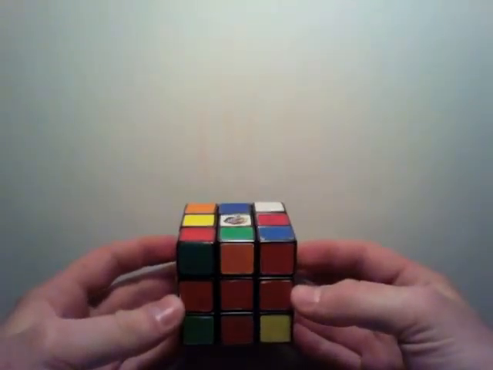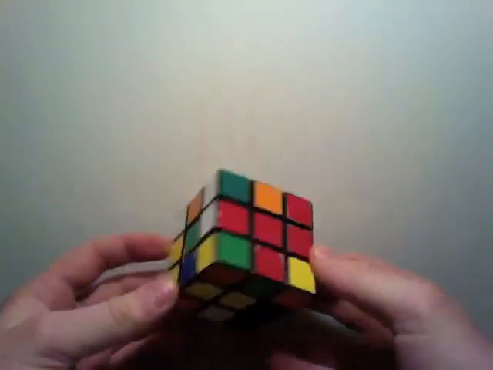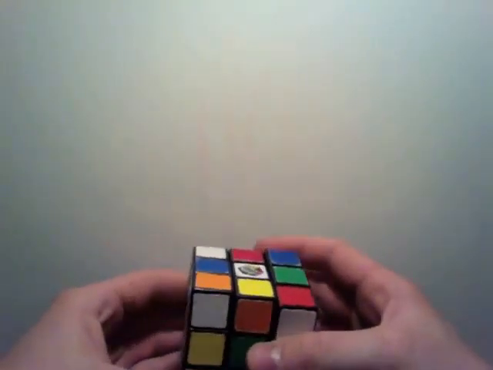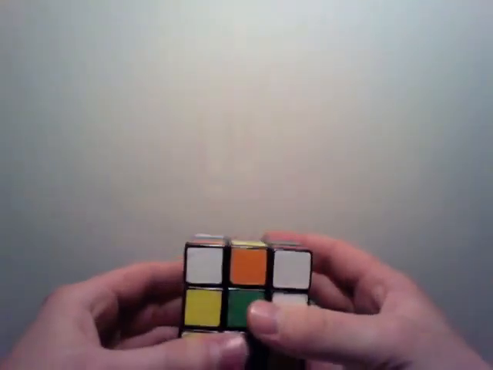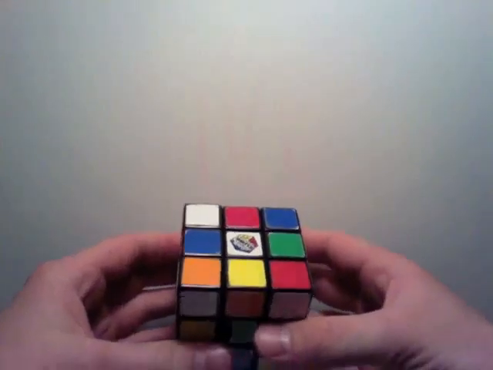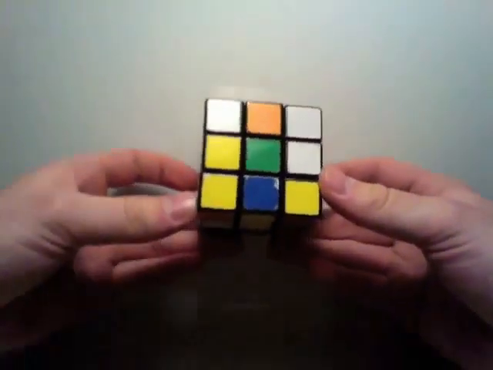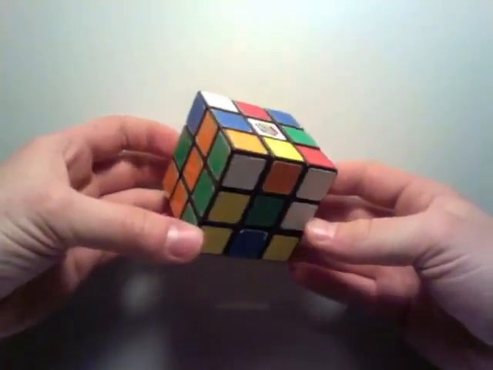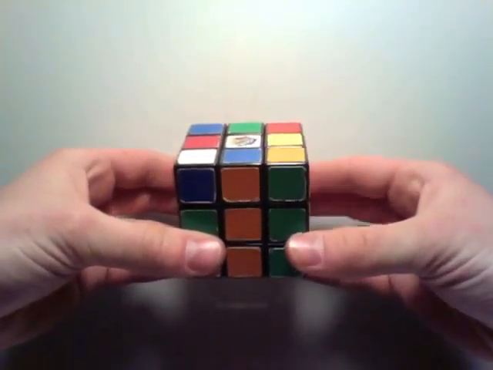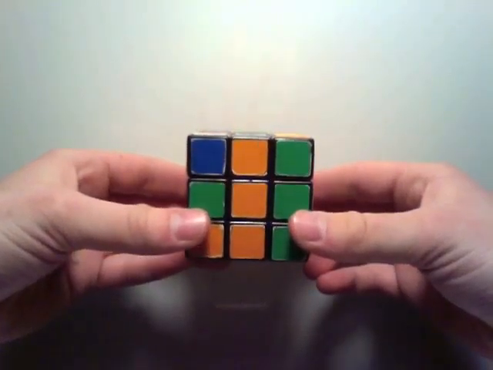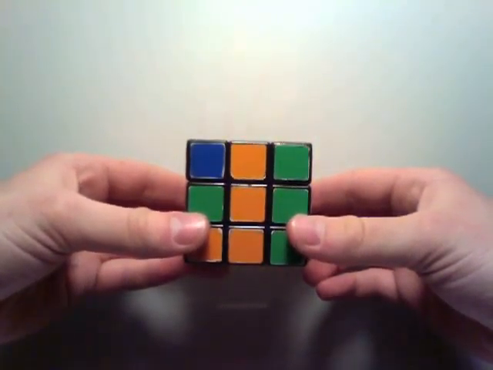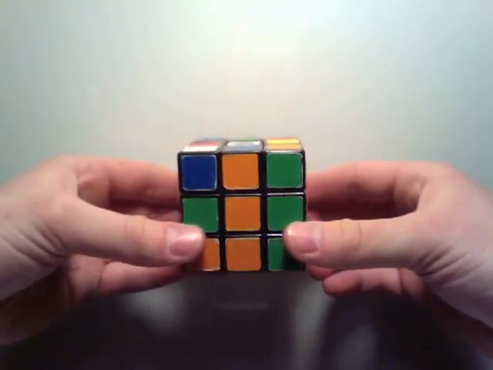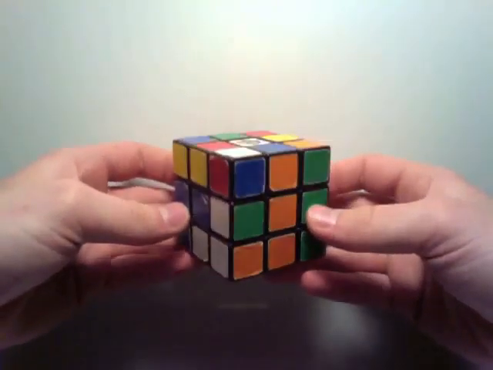So, if you're watching this movie, you probably want to know how to solve a Rubik's Cube. In this movie, I'm going to show you just the beginner's method on solving the Rubik's Cube. There's many different ways of solving the cube. This one's pretty simple, straightforward, and doesn't take a whole lot of knowledge of the cube.